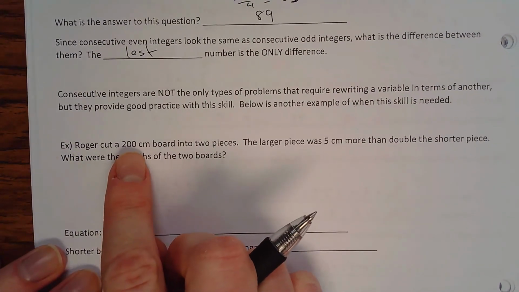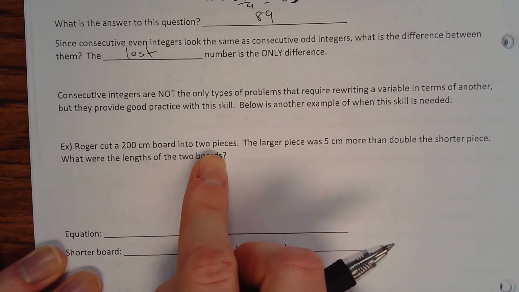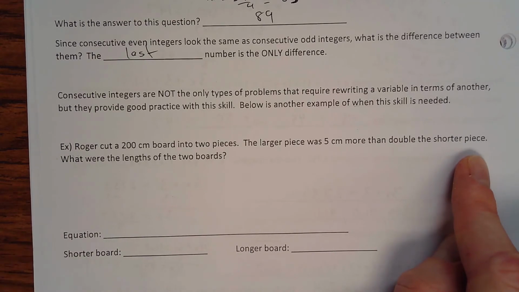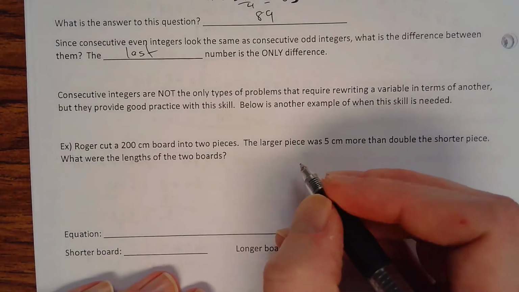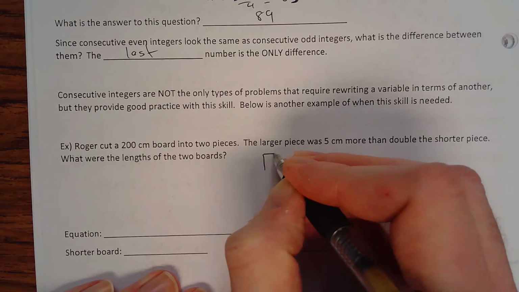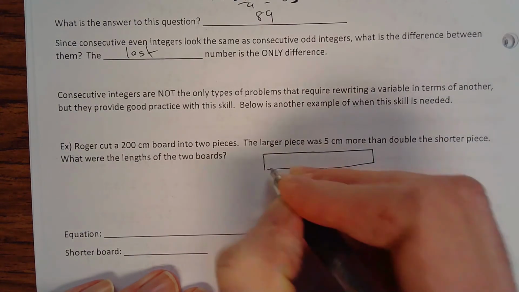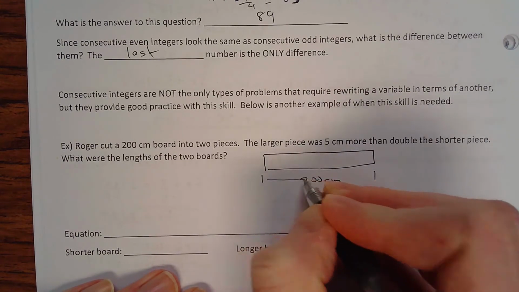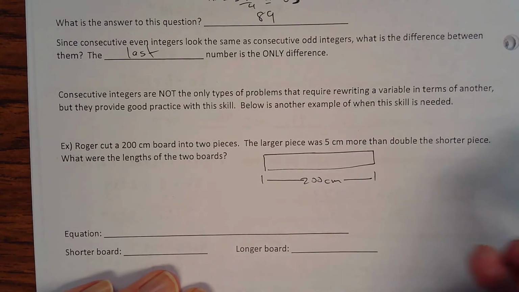Roger cut a 200 centimeter board into 2 pieces. The larger piece was 5 more than double the shorter piece. So what's the length of the 2 boards? Okay, so think you have a board that is 200 centimeters, and we cut it.